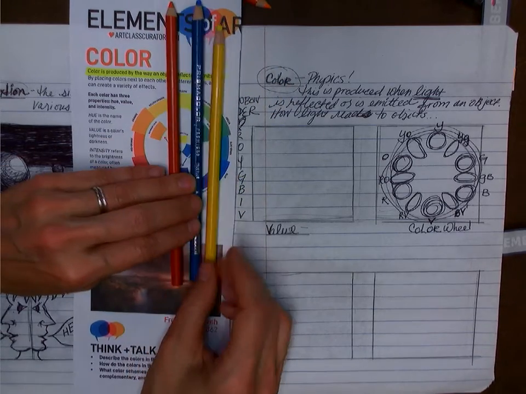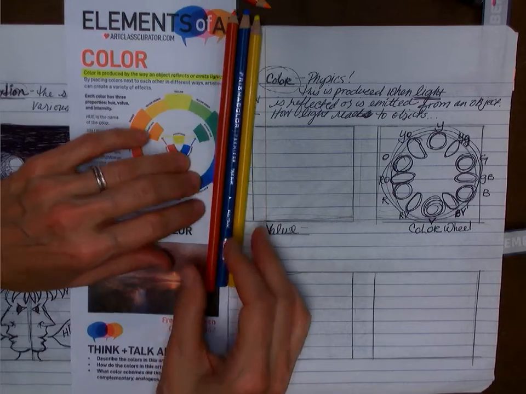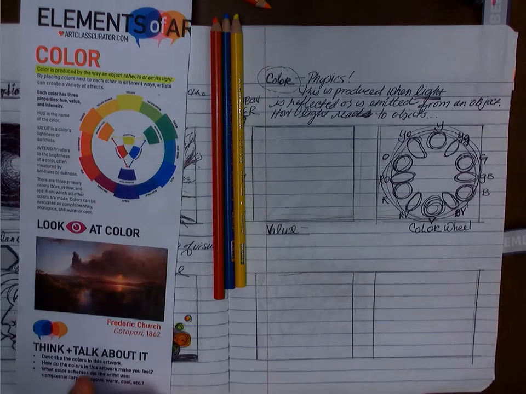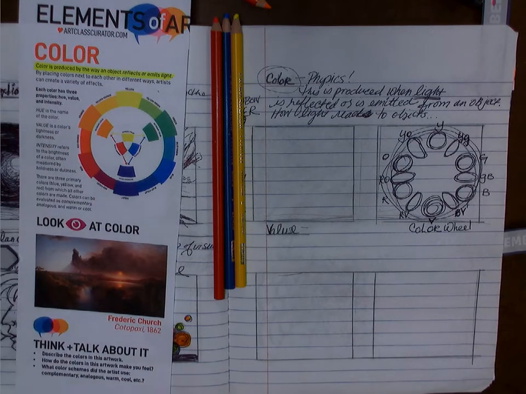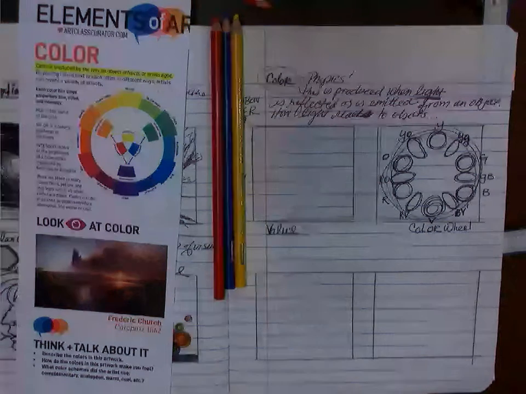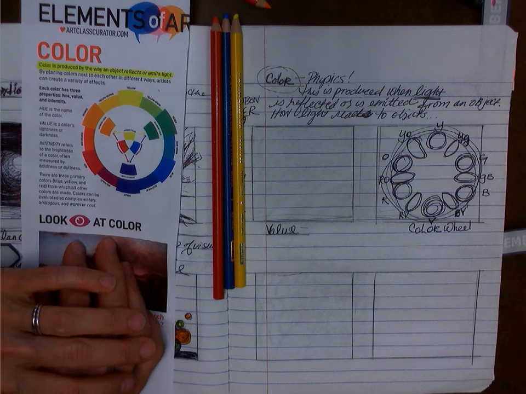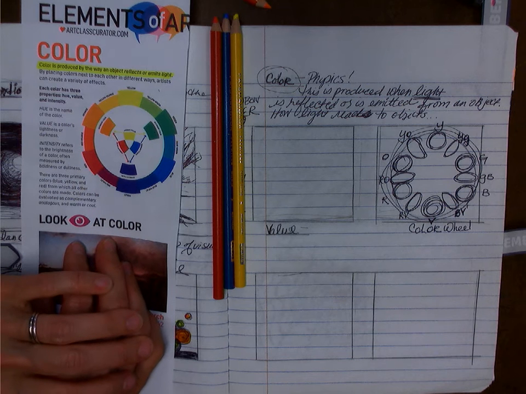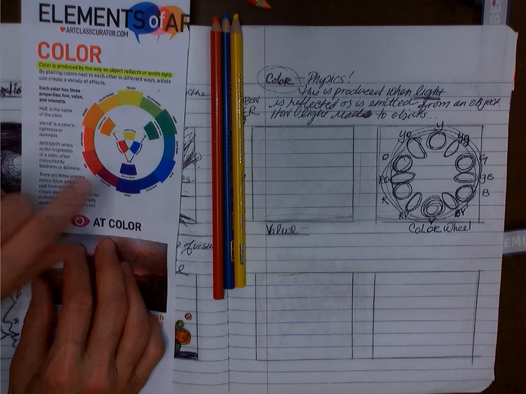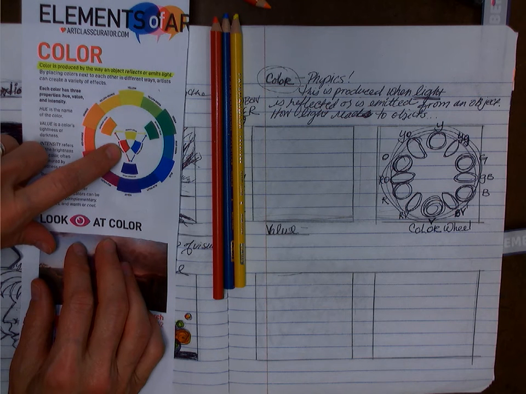Another version of the primary colors, just to make sure that things are really complicated, are magenta, cyan, and yellow. And this red here, this printed red, is actually closer to magenta. This blue here is closer to a cyan.